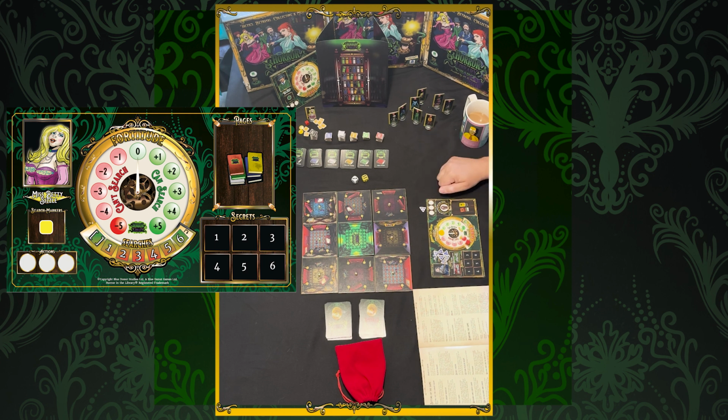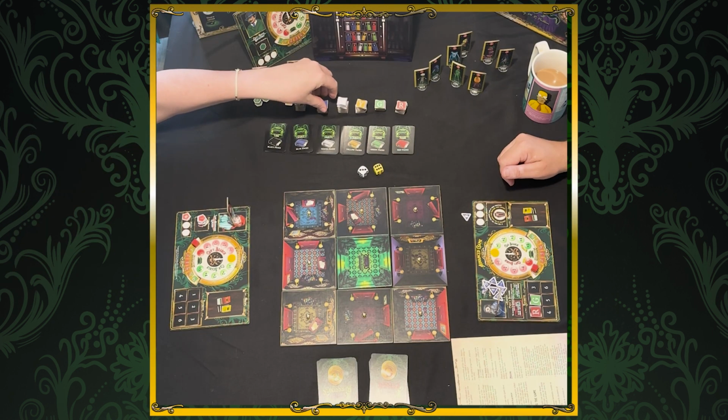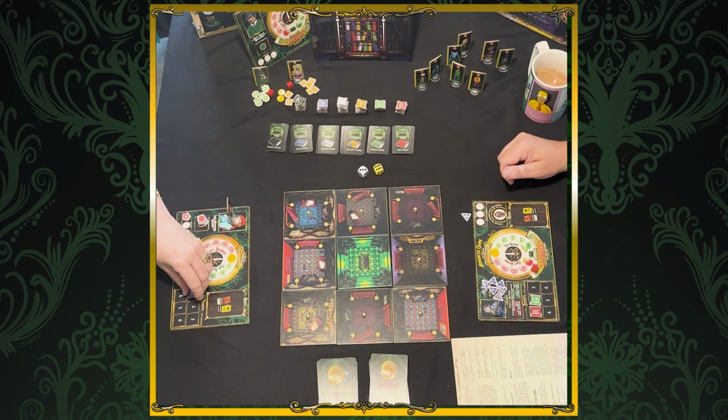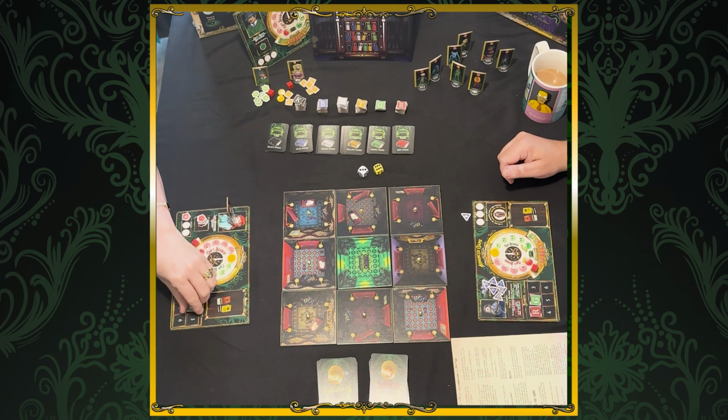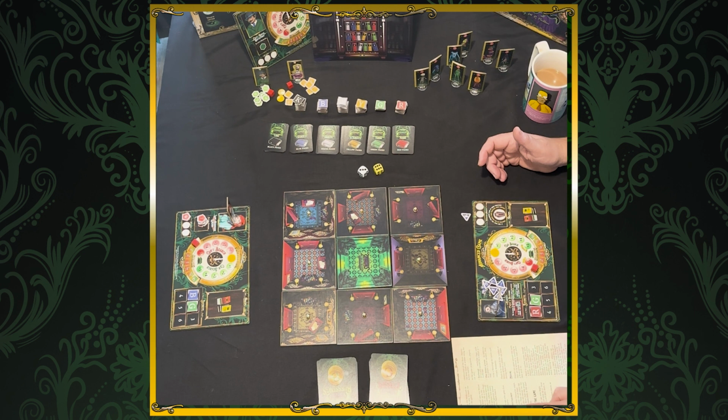So what we each do is randomly select 1 of each different colour. So not 2 reds or 2 greens, but a red and a green I'm going to go for. So I'll just take a red. And what I do is I put those letters facing upwards onto my secrets area, like that. So Helen's going to do the same thing. Okay, so that's the secret tokens dealt with.